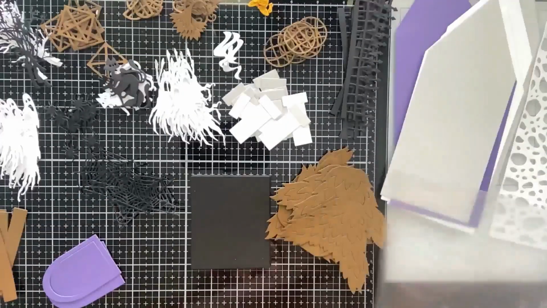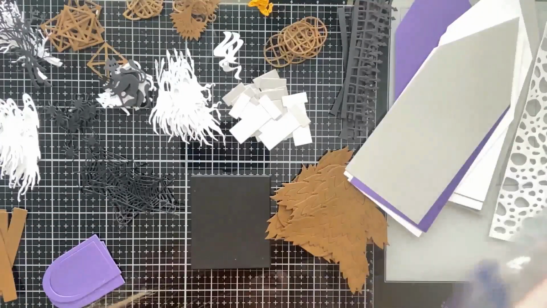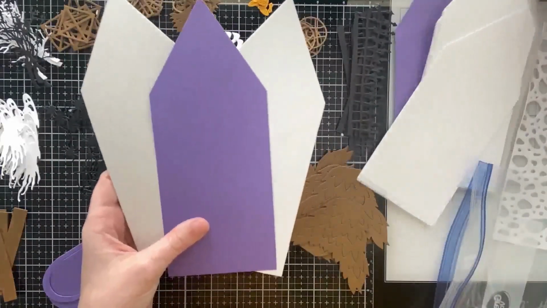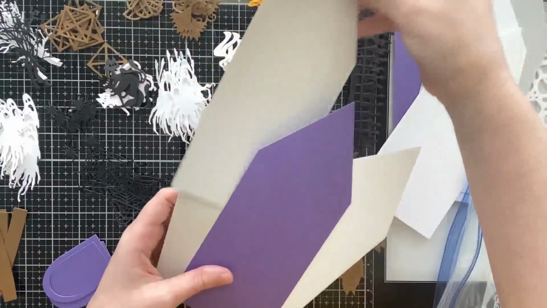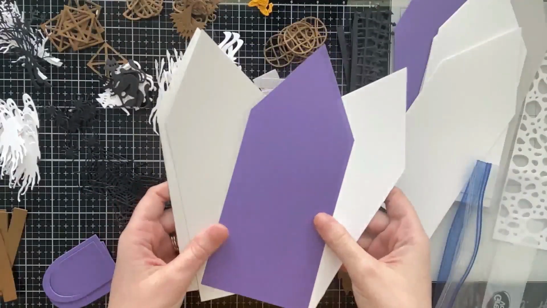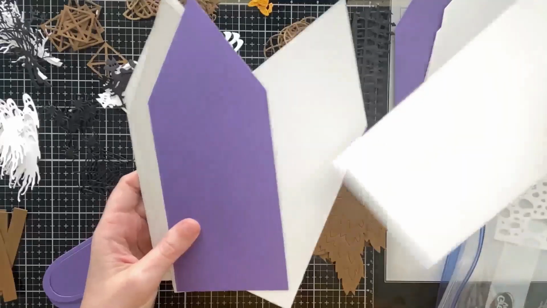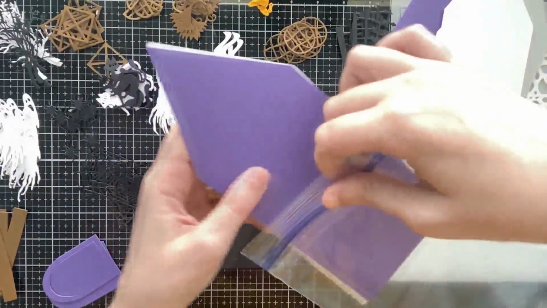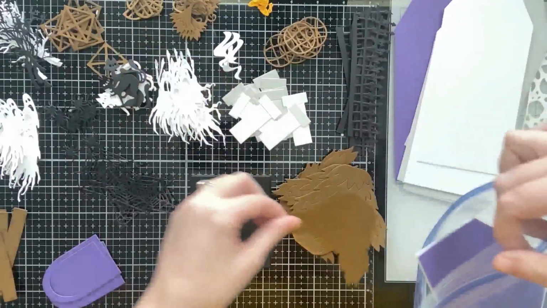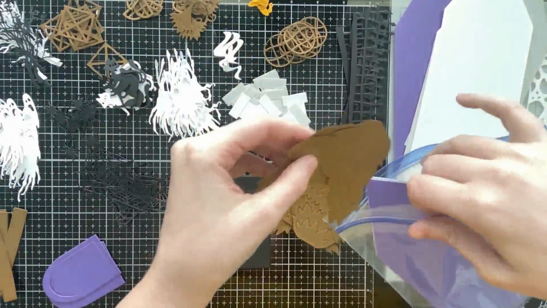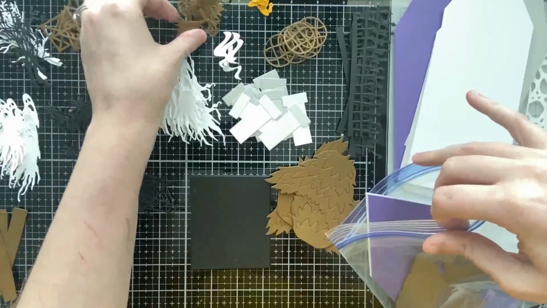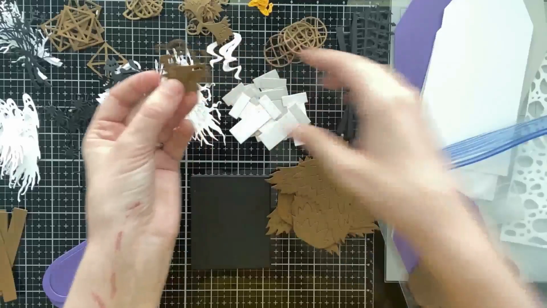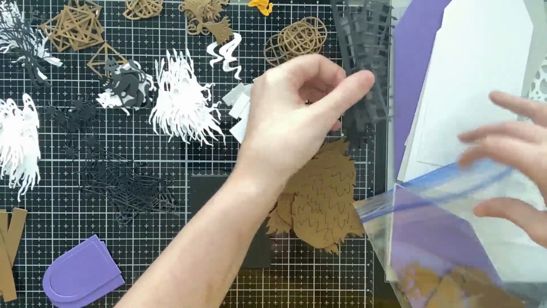So here I have my Ziplocs, and here is the formula for this design. 2 whites, 2 grays, 1 purple. Whites you don't have to add. Then 1 or 2 roofs for the front and back, and this die set has a top piece for the roof, so that is this small piece here. I'm going to add 2 of those in there.